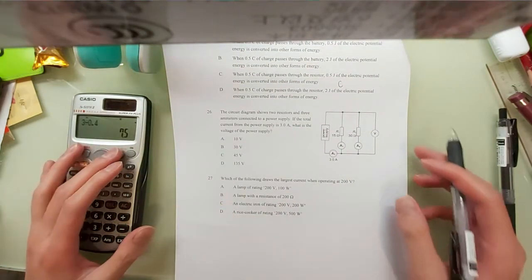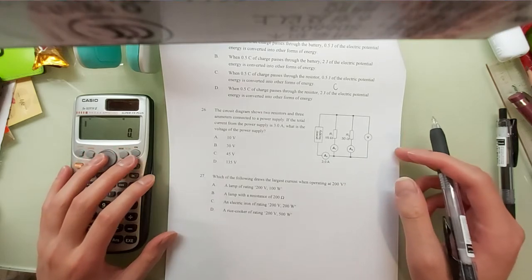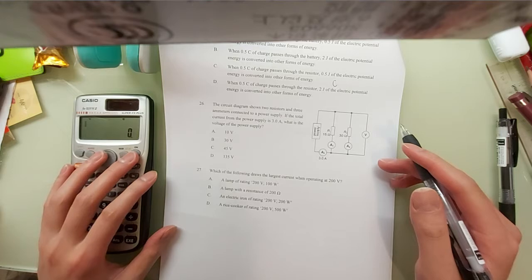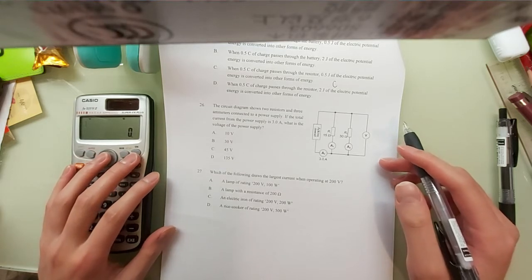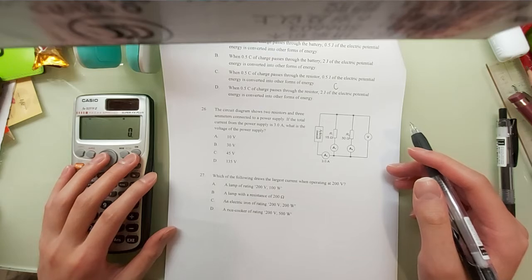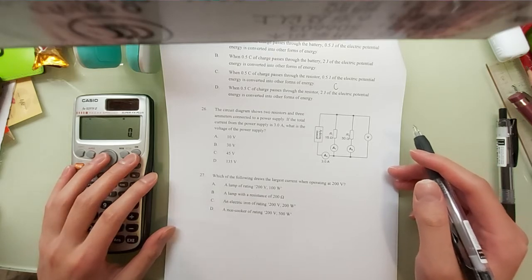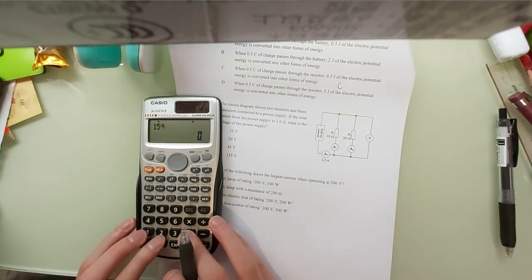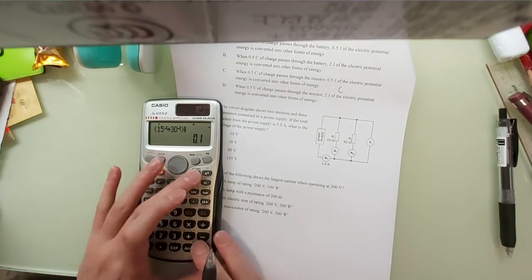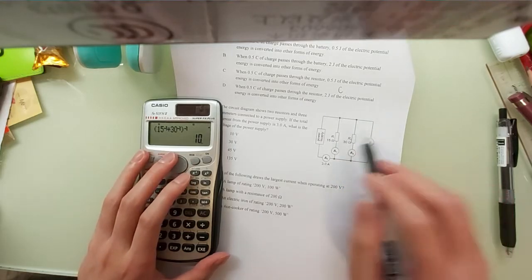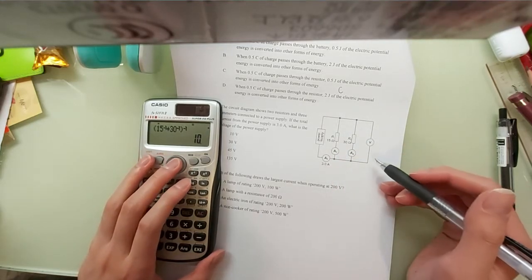The circuit diagram shows 2 resistors and 3 ammeters connected to a power supply. If the total current of the power supply is 3 ampere, what is the voltage of the power supply? All right, so the total resistance should be 10 ohm, because 15 and 30 in parallel make 10.